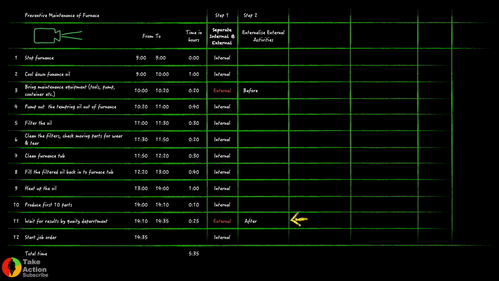For this, we really have to do the risk analysis. How often have we seen in the last 1 year that the first 10 produced parts were defective? If that has happened, say 2 times in the whole year, and we run the machine for these 25 minutes, how many parts will we be producing?